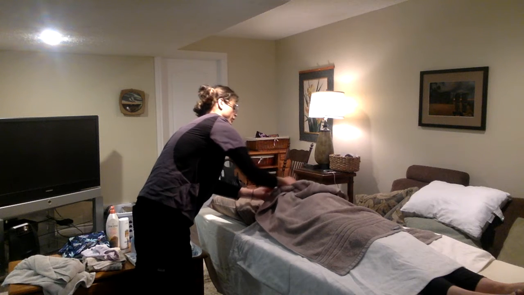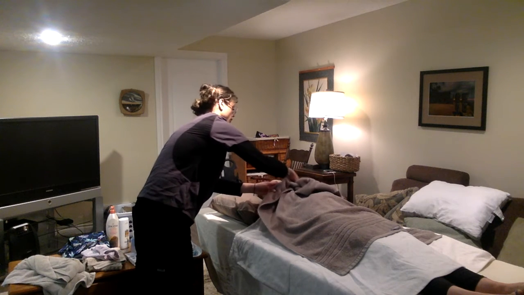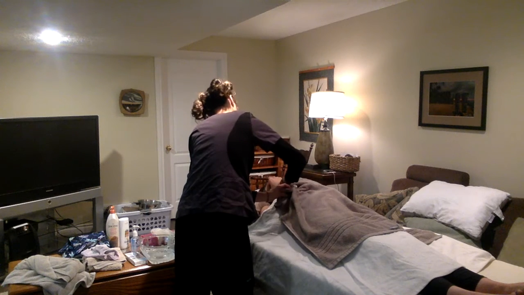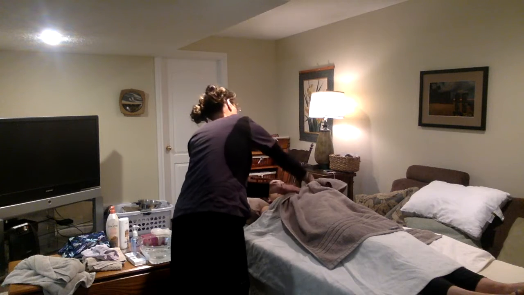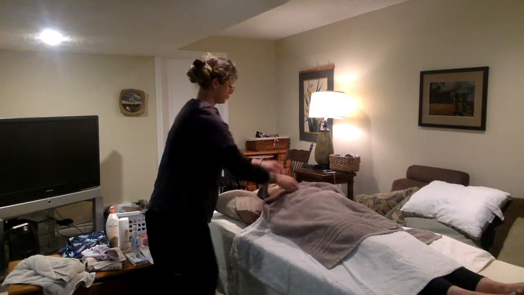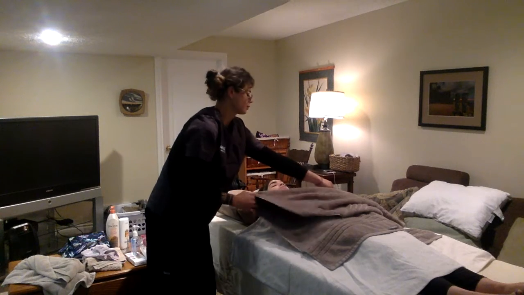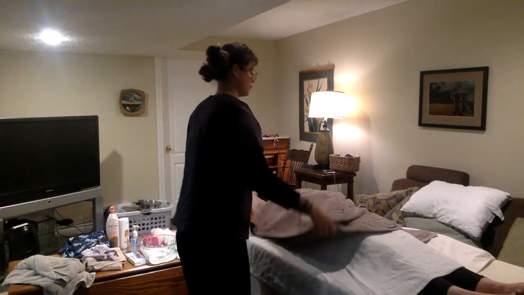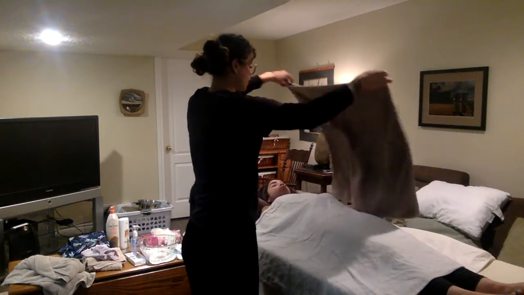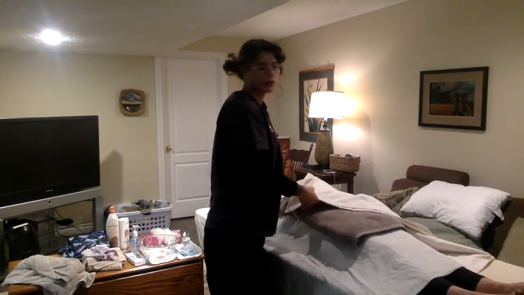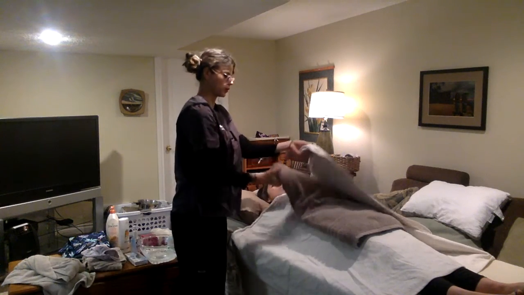I would just pat dry quickly. I will place this towel under her forearm, only revealing the areas being washed.